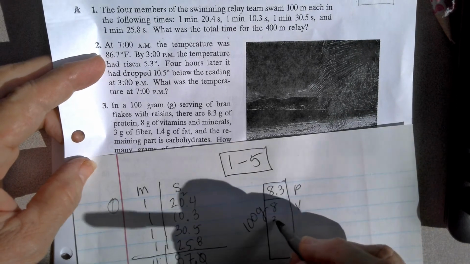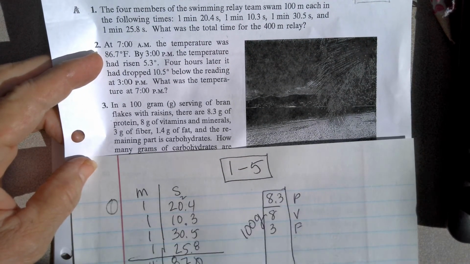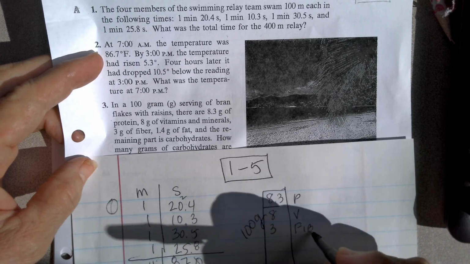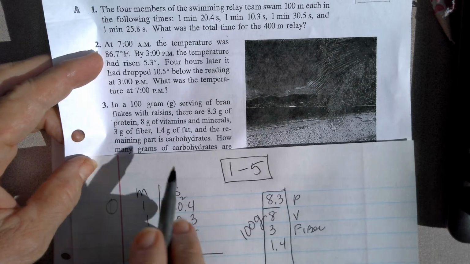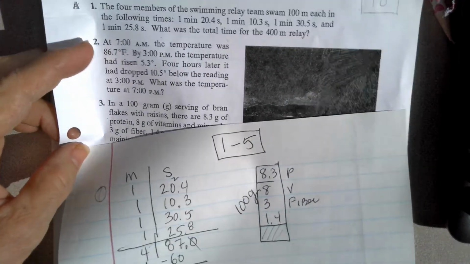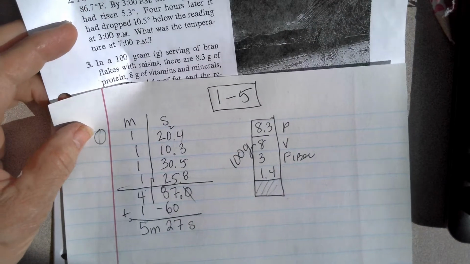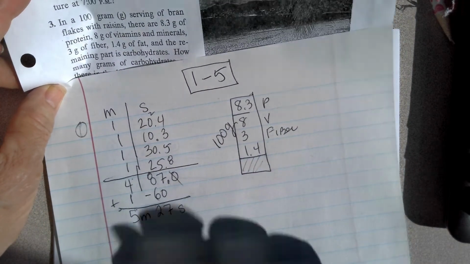Then there's 3 grams of fiber. And then there's 1.4 gram of fat. And the remaining part right here is made up of carbohydrates.